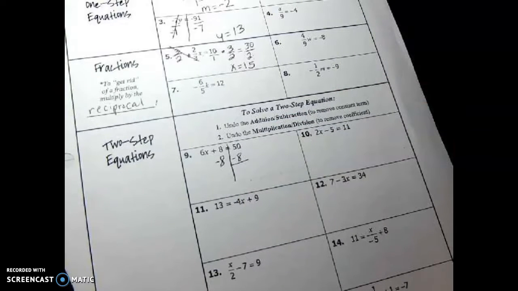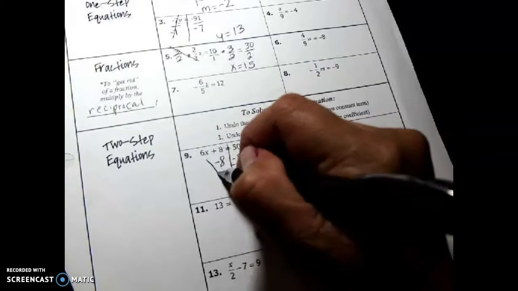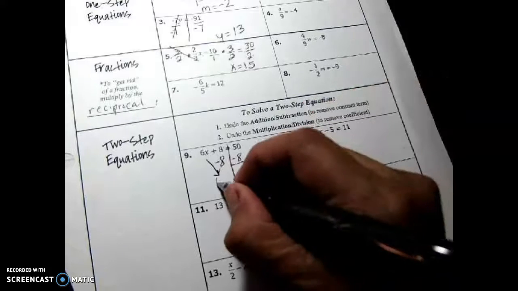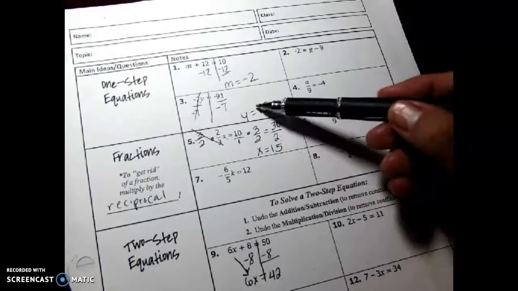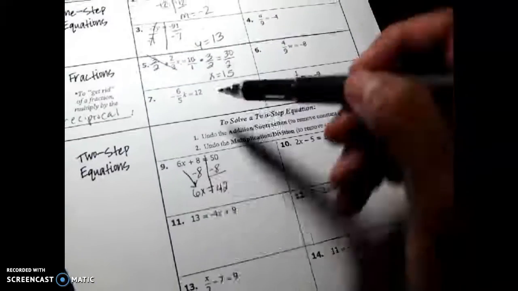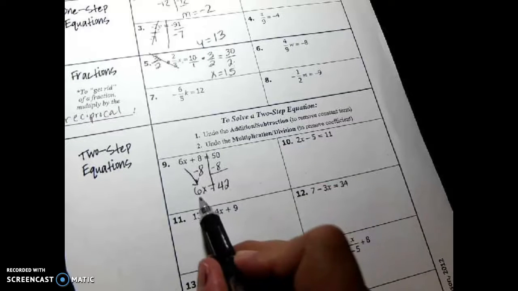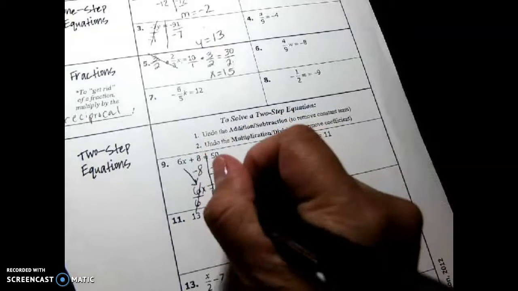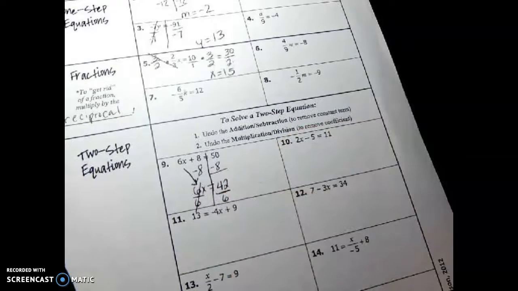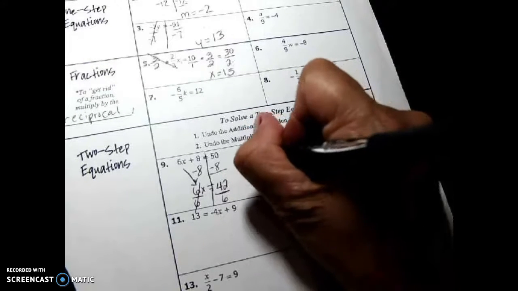So 50 minus 8 equals 42. I'm going to bring this 6x down because I haven't done anything with it. So now I have 6x equals 42. I still want to get x by itself, just like I did in these one-step equations up here. So this is saying 6 times something equals 42. The opposite of multiply is divide. So I'm dividing the 6 out to get rid of it, and I'm doing the same thing to the other side. So 42 divided by 6, x equals 7.